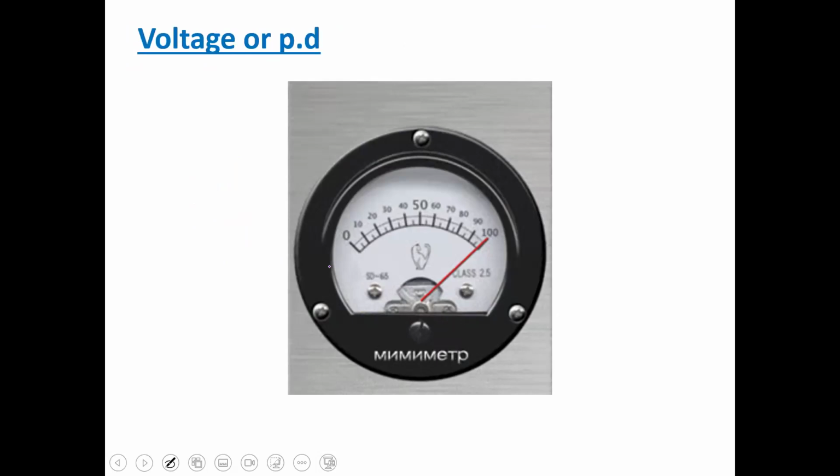Now, voltage or PD, this is our voltmeter. We can use a voltmeter to measure voltage or PD.